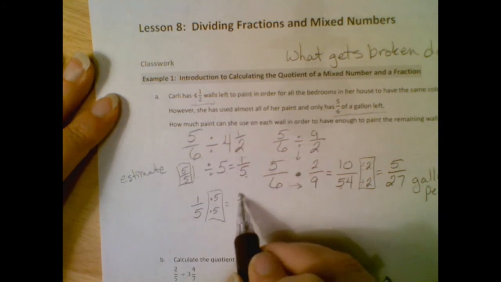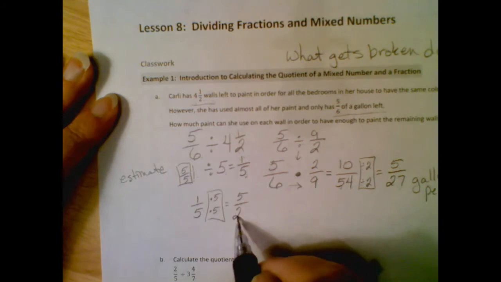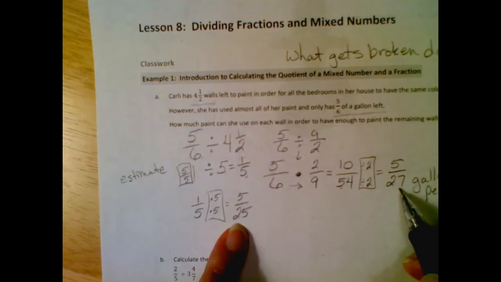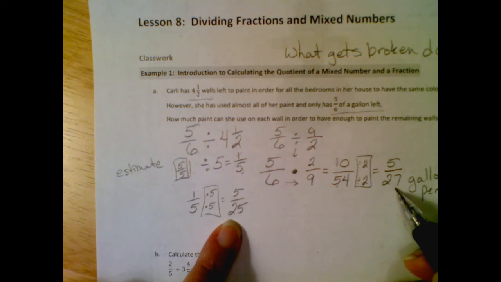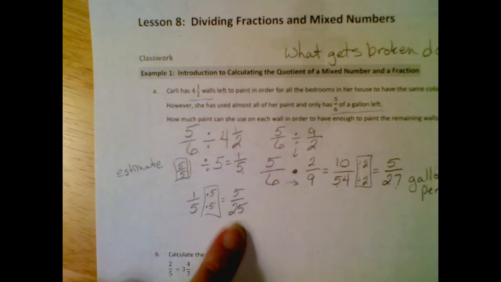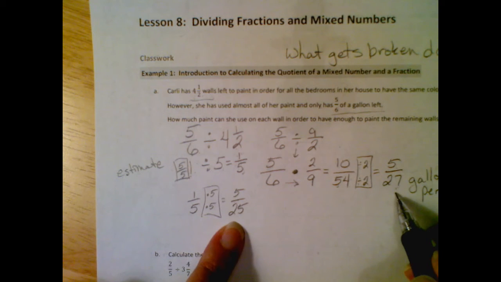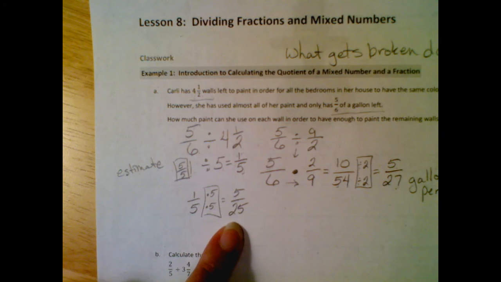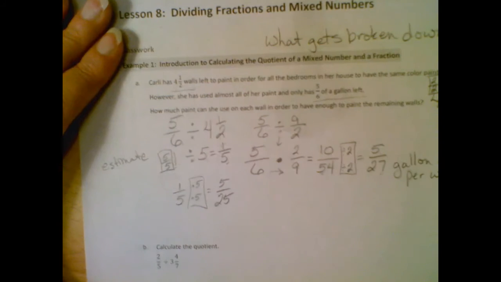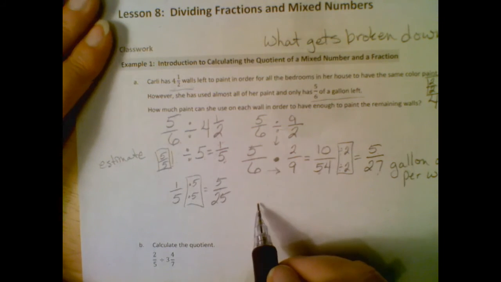1 times 5 is 5. 5 times 5 is 25. Is it close? Yeah, it's actually really close. So therefore, my estimation makes sense with my answer. And remember, with a word problem, I need to answer in a complete sentence.